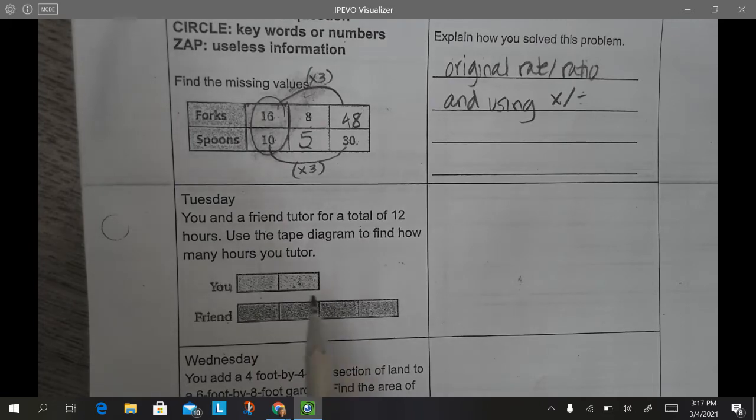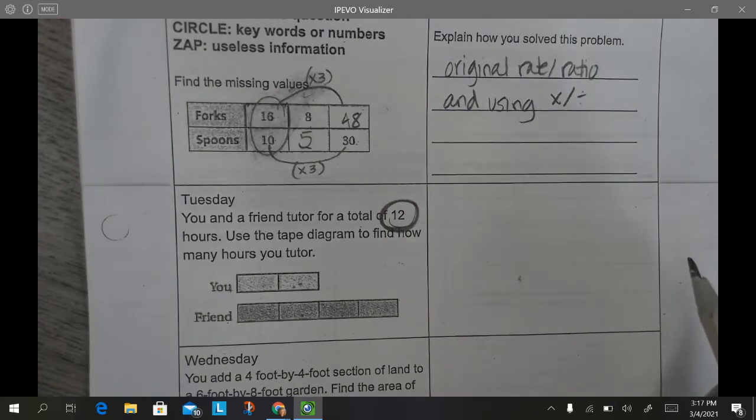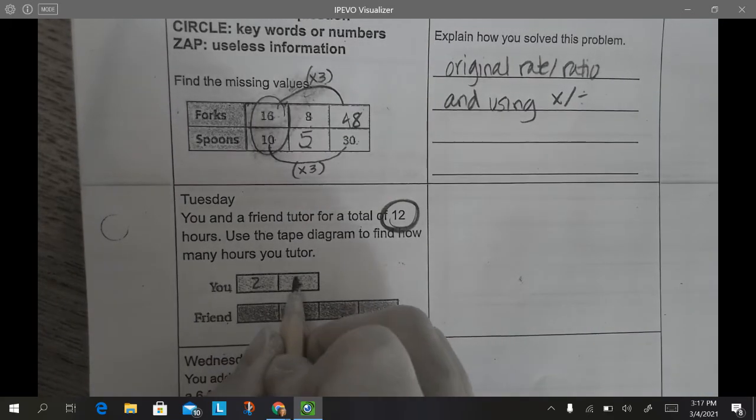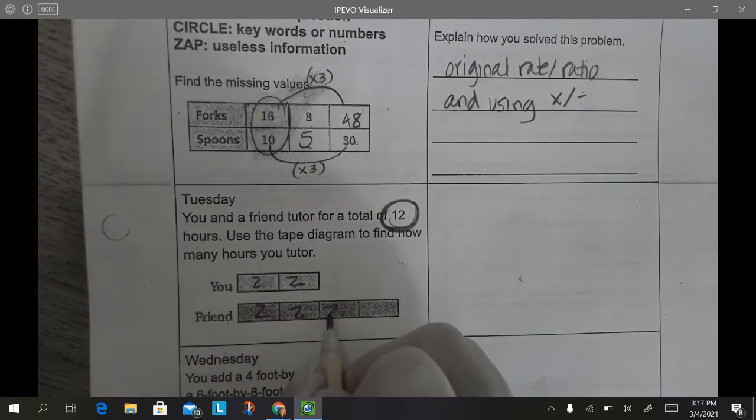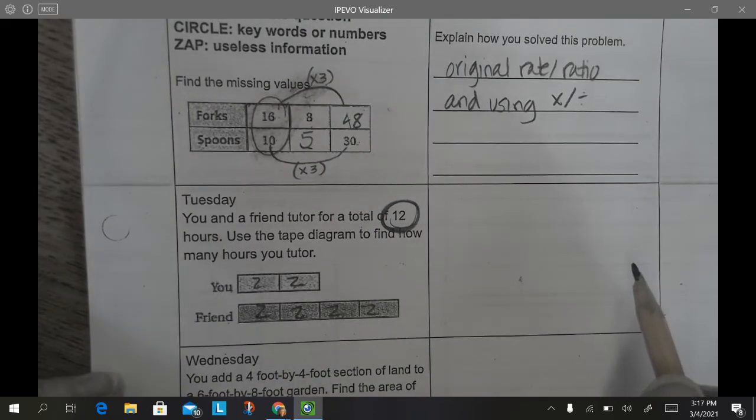Because if they held the value of 1, it would be 1, 2, 3, 4, 5, 6. Well, that could not be true because you guys totaled 12 hours, all right? So that's the part that you want to be very careful of. So these values here are not 1, they are 2, because it's 2, 4, 6, 8, 10, 12. So each box holds the value of 2.